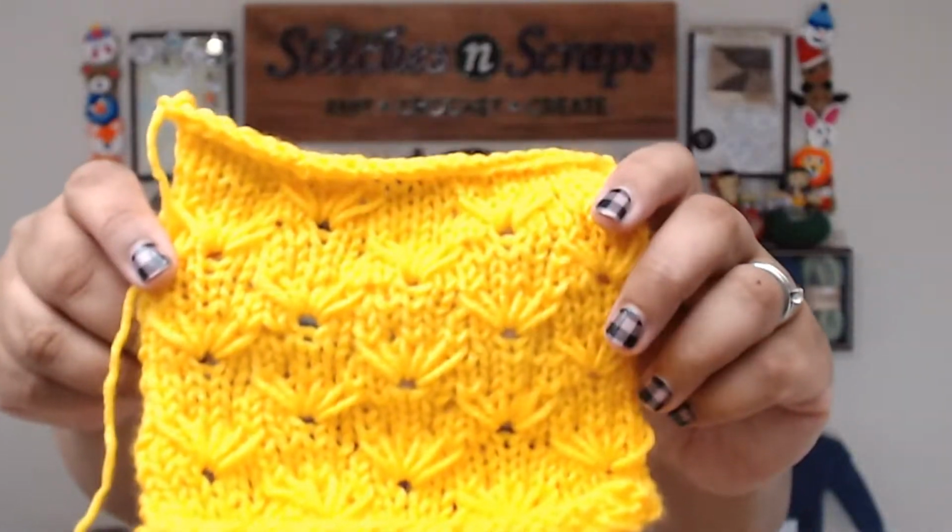Now for this year, for 2022, I've decided to do a stitch of the week as my demo. And I'm alternating between knit and crochet stitches. So today's stitch is going to be the knit dandelion stitch, which is super fun. This is what it looks like when it's all done. And I will show that to you at the end of the video.